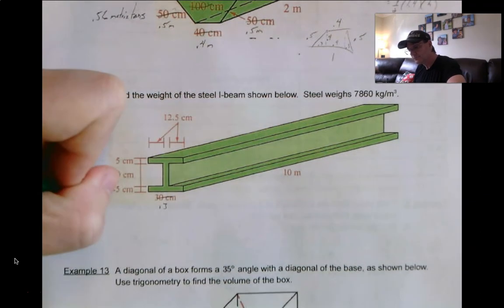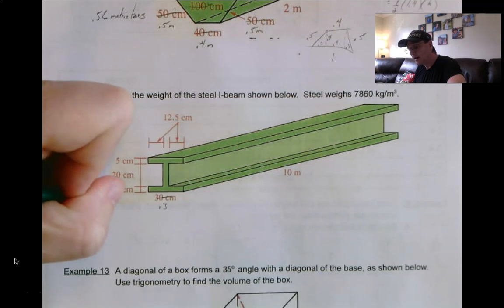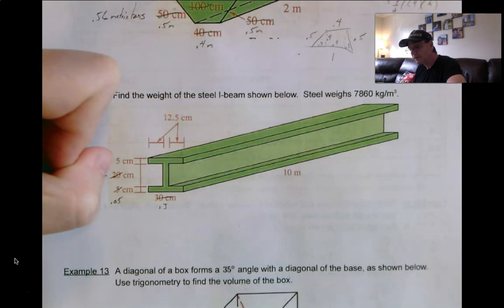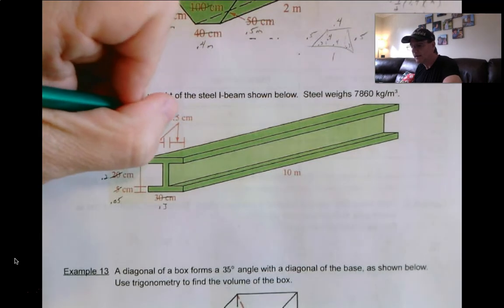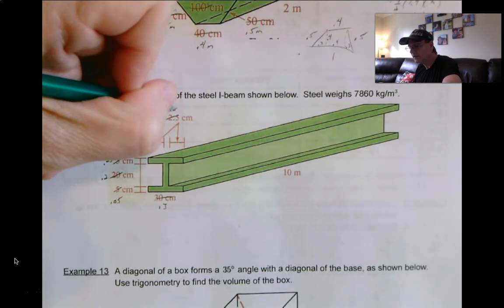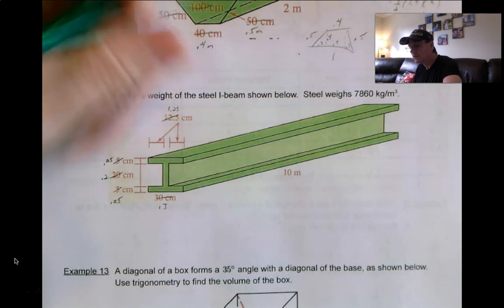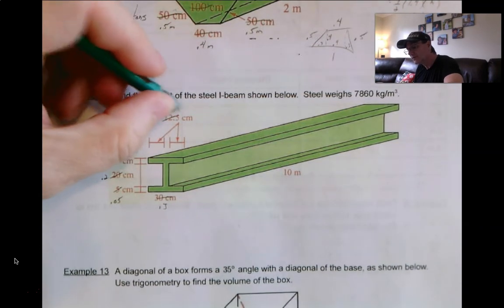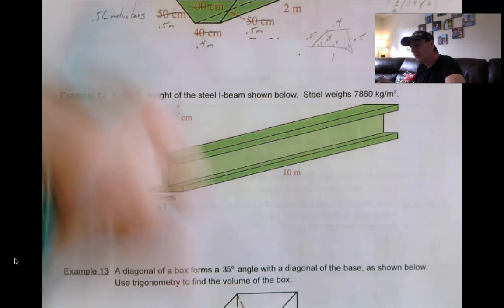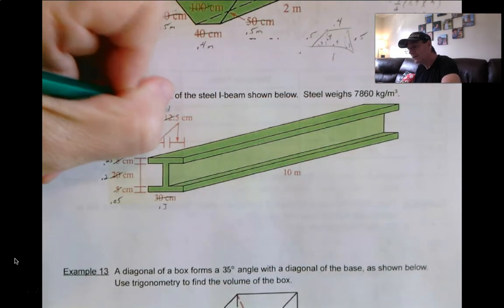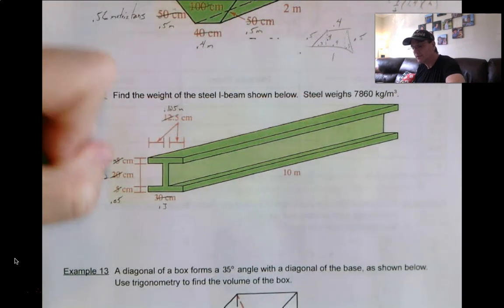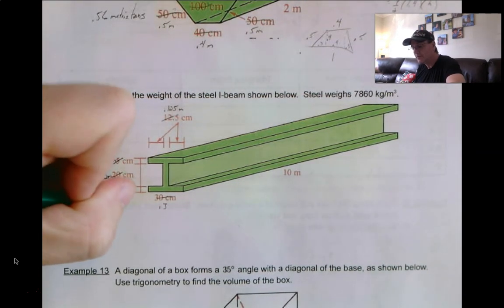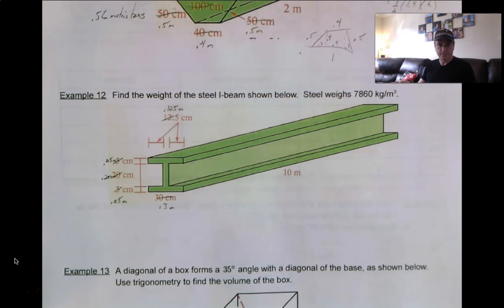0.3, 0.05, 0.2, 0.05, and 1.25. Sorry, I went the wrong direction. 0.125 meters.